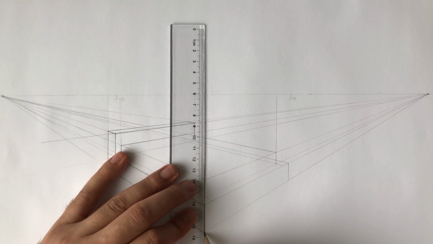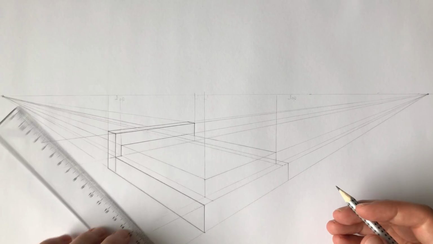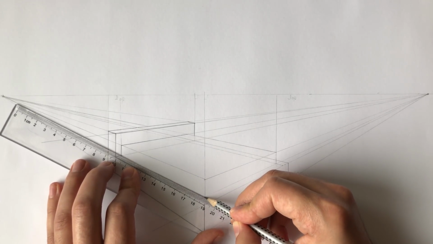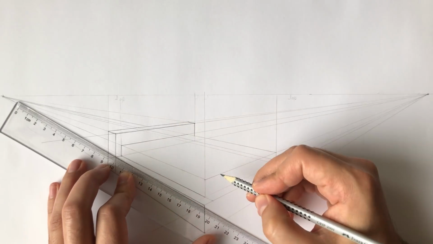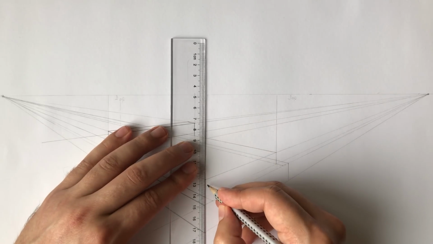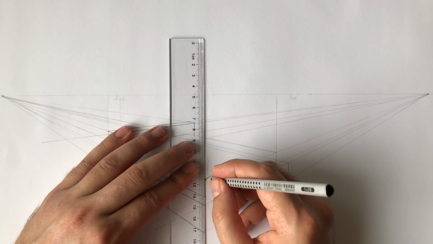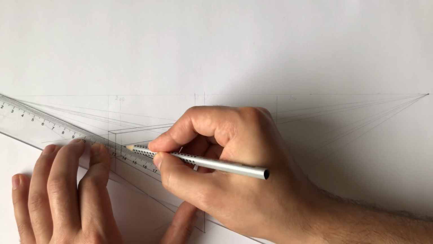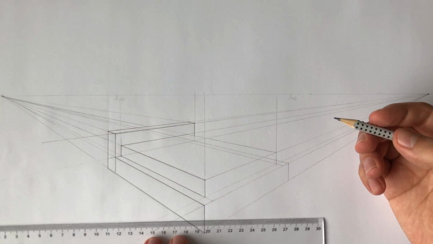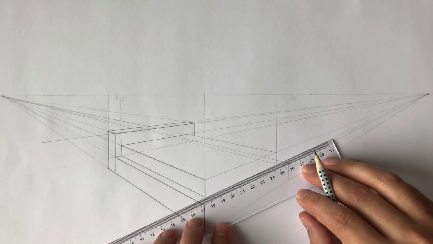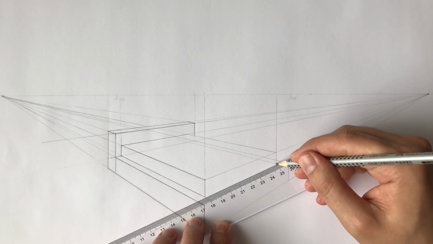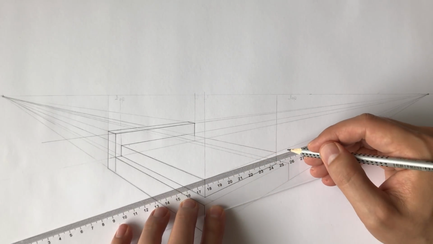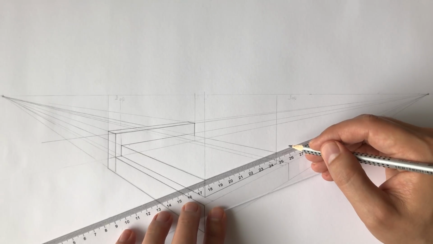And this line we want too, and this line too. And this line we wanted, this line the same.